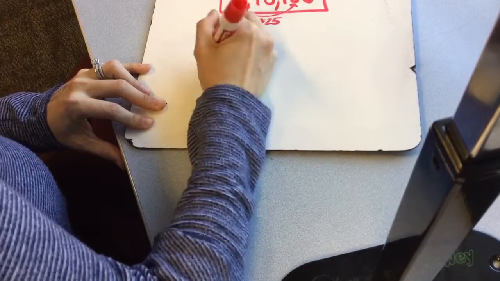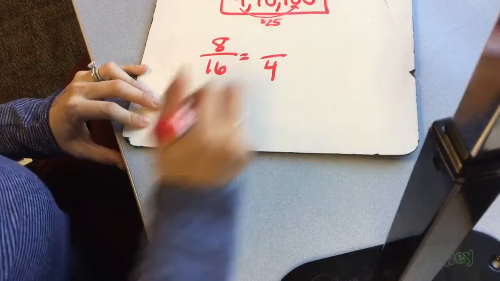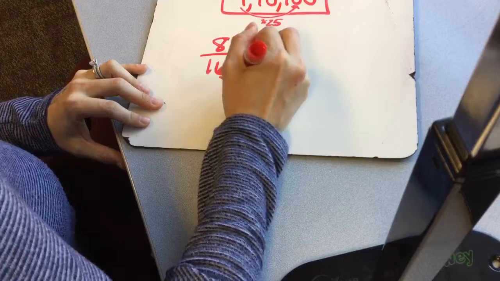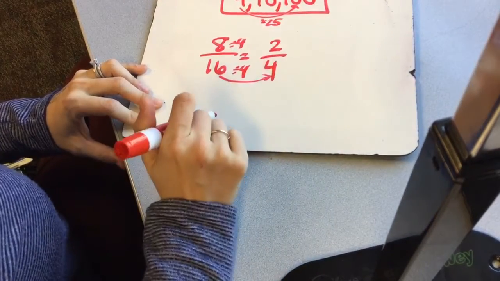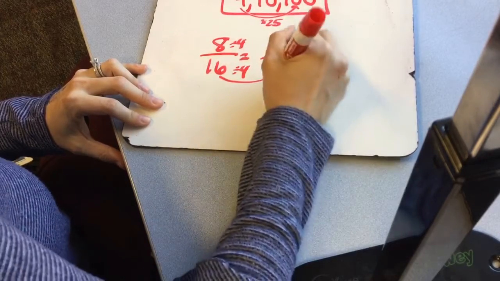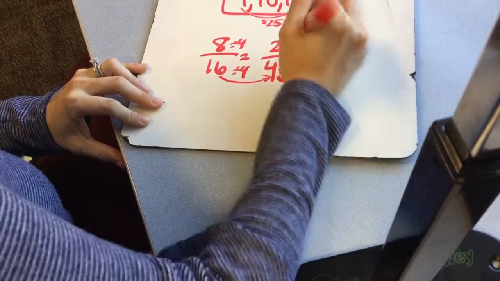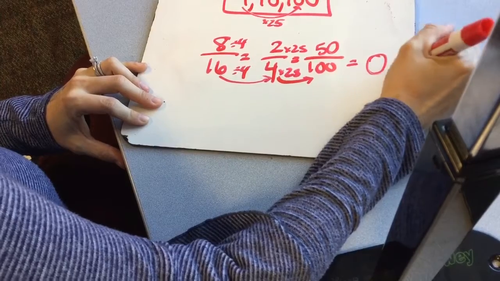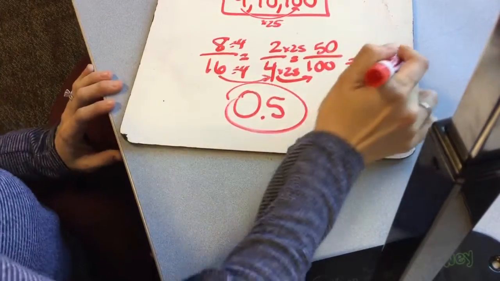So if I had 8 over 16. Okay, this is a multiple of 4, so they should know I need to get it to an equivalent fraction over 4. Well, in order to get 16 to 4, I divided by 4. So on the top, I need to divide by 4, which gives me 2. Now I need to do this step here. I need to change it to 100, which was times 25. So on the top, I need to multiply by 25. That gives me 50 over 100. 50 hundredths, or 5 tenths if you just leave the 0 off.